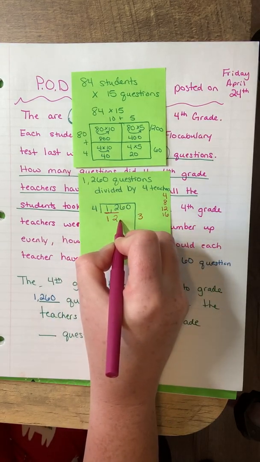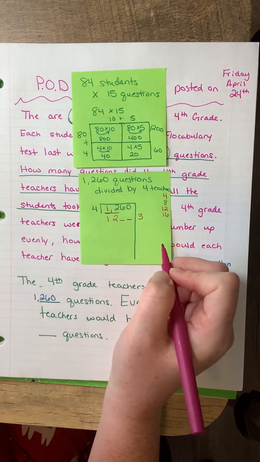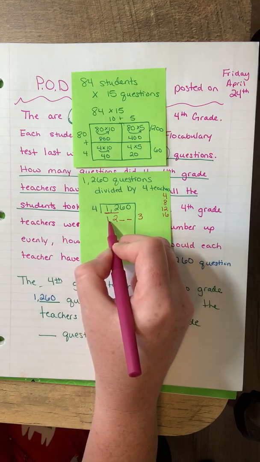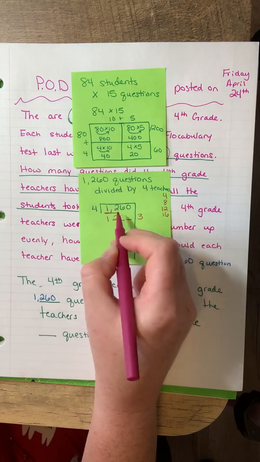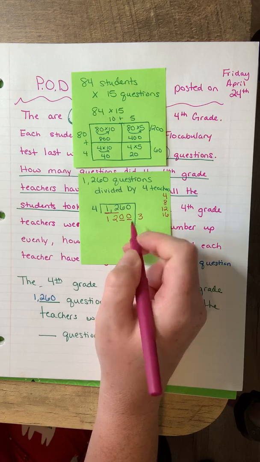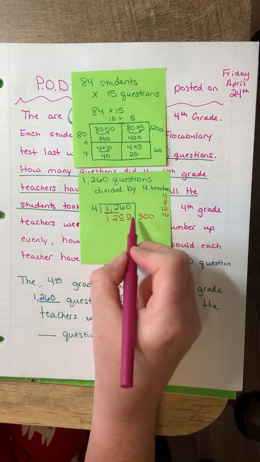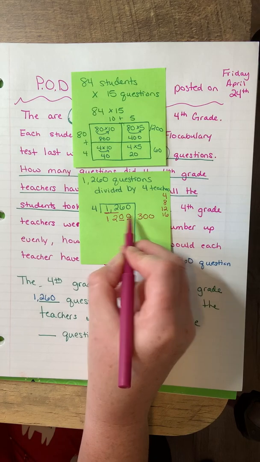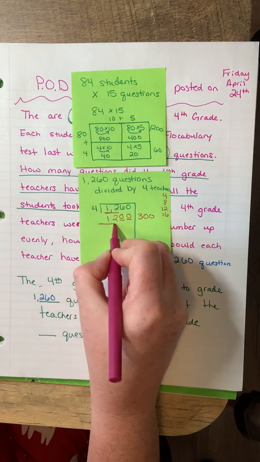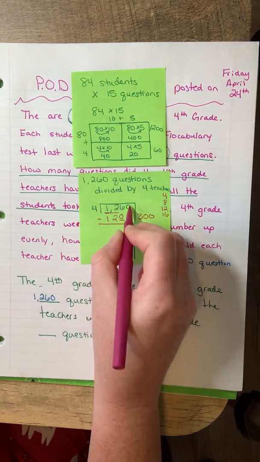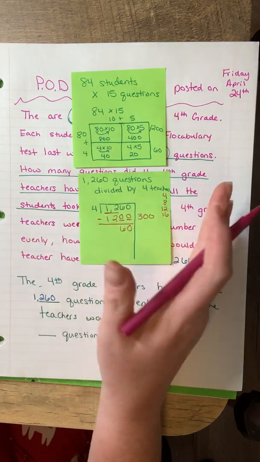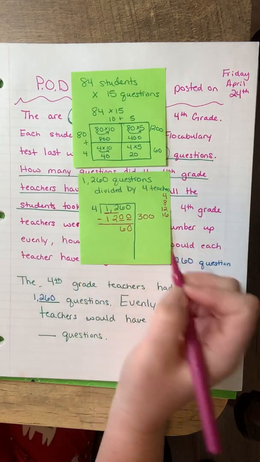But we know that we cannot leave these two spaces open. So we need to find out if 4 times 3 is 12, then 4 times what will give me 1,200? Absolutely, add those two zeros. So 4 times 3 will give me 12, but 4 times 300 will give me 1,200. Now subtract. 0, 6, 2 minus 2 is nothing, 1 minus 1 is nothing. You can bring it down if you want to. I'm going to leave it as blank.